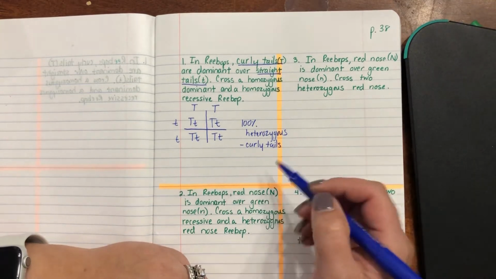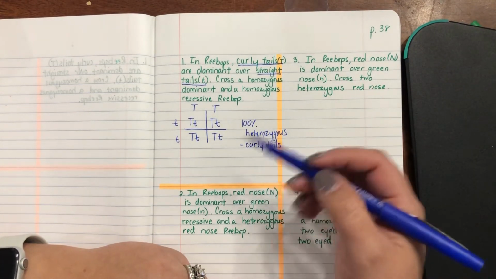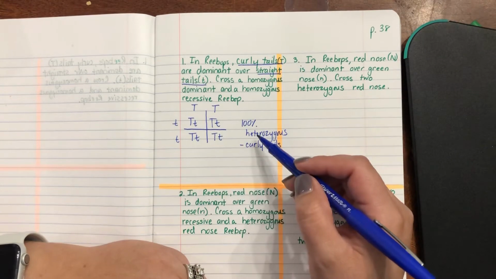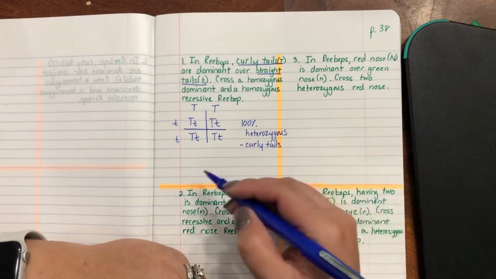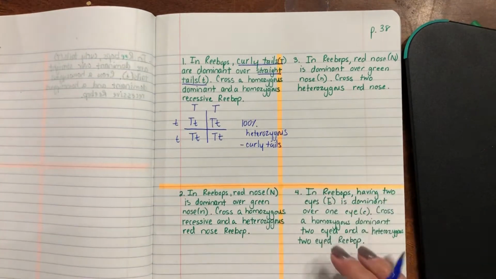So you would just have to watch out for what question is being asked: how many have curly tails, or what percentage, or maybe they're going to ask you how many will have straight tails, and in that case, 0 would have straight tails, okay?